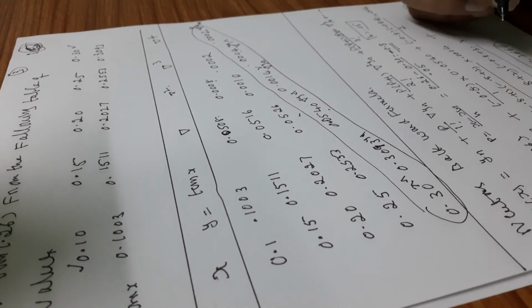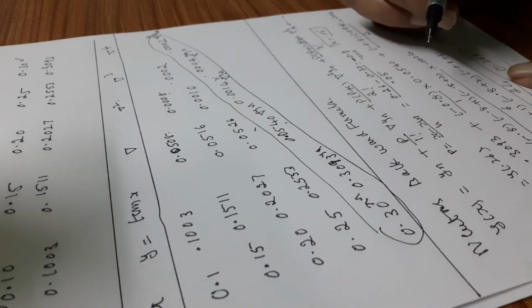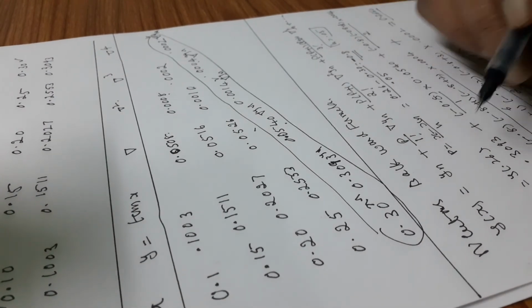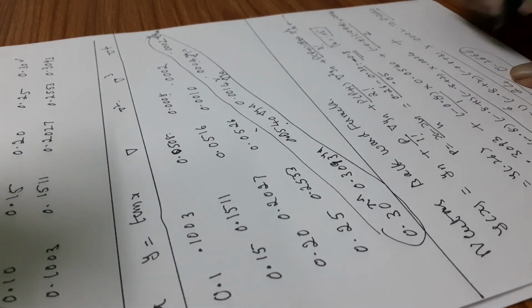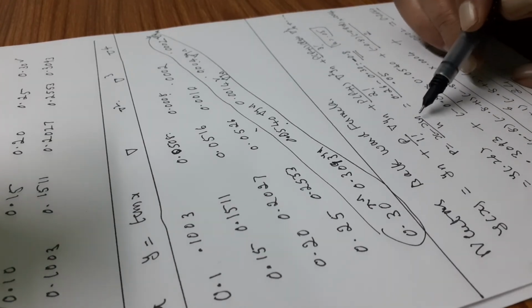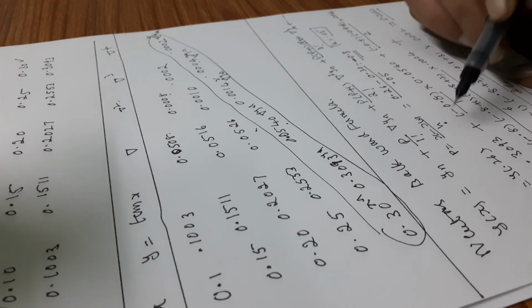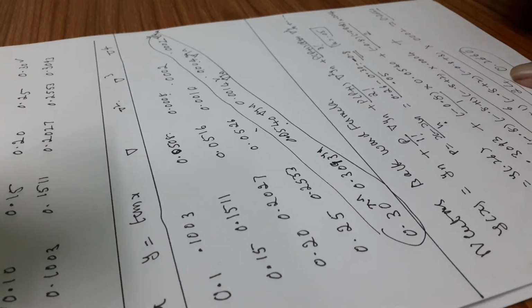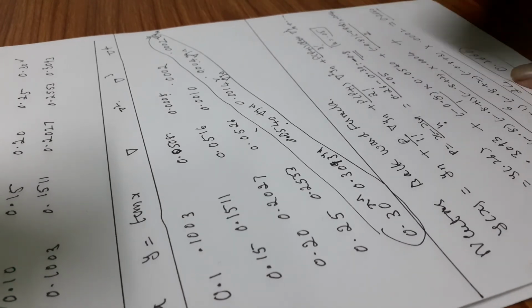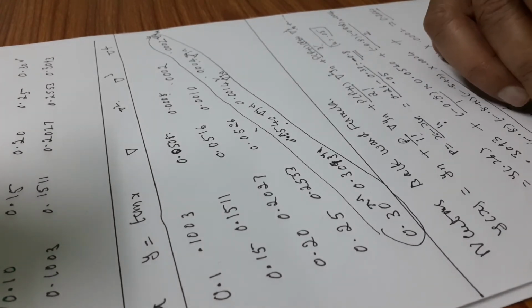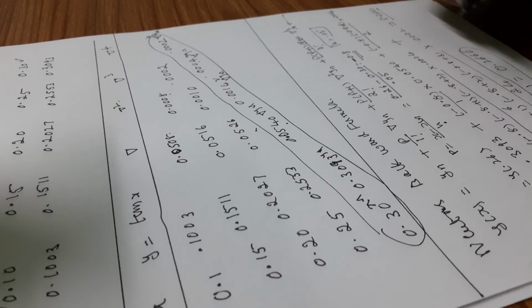Now, first we shall calculate, I have written the formula here. Y of x equal to yn plus p. Now you know this. P equal to x minus xn by h. So x, he has asked you to find tan 0.26, in other words, y at 0.26. So 0.26 is x.